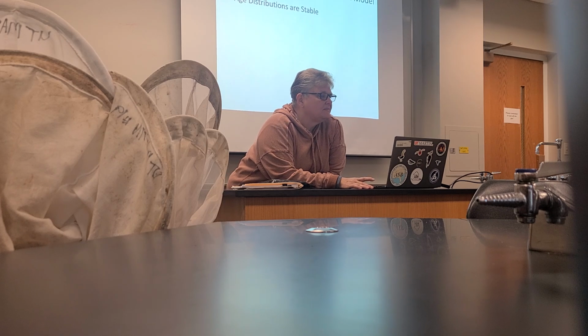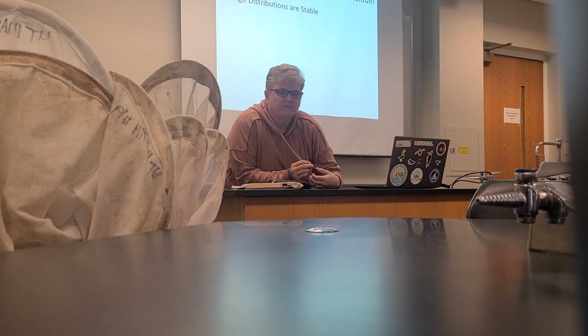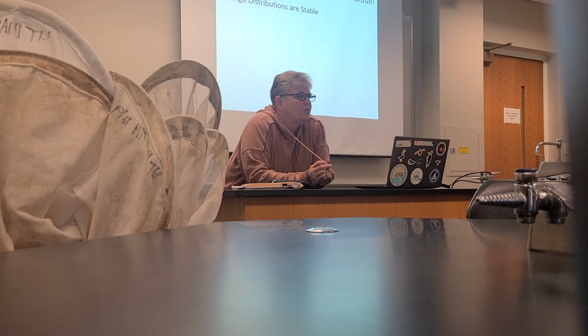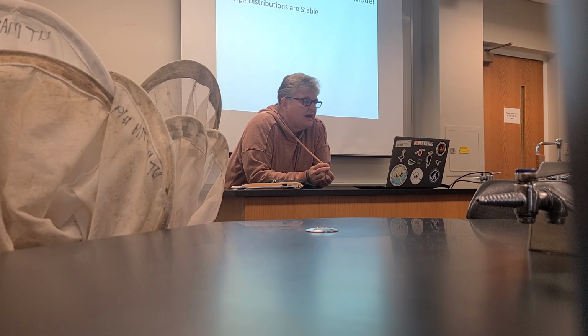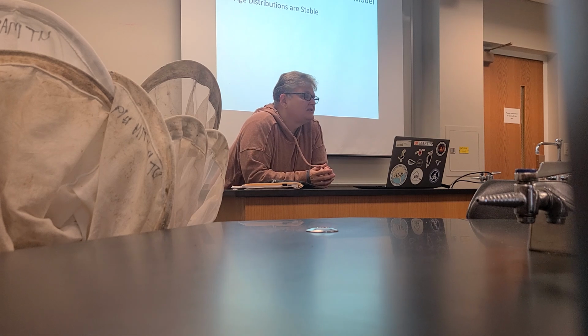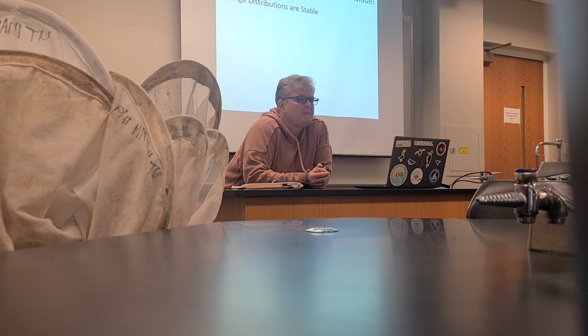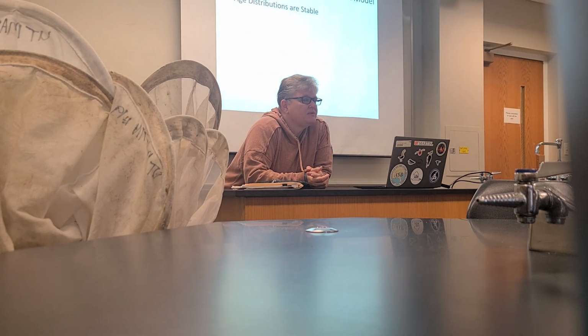So what are some of the assumptions of the logistic growth model? That, of course, all populations will often violate. Some of these are going to be very similar to what we had for the exponential growth model. So we'll start out with the age distributions are stable. And so the number of pre-reproductive to reproductive to post-reproductive is relatively constant from one generation to the next. So we don't have to put that into our model, basically.